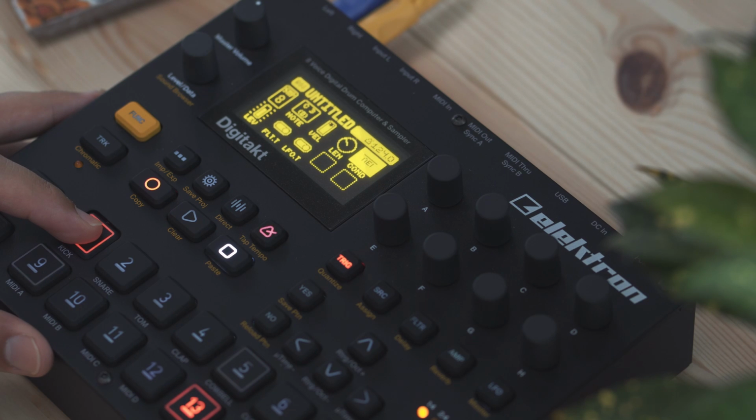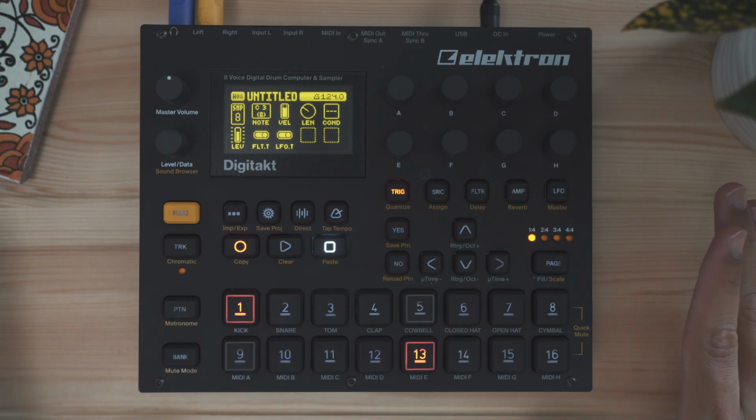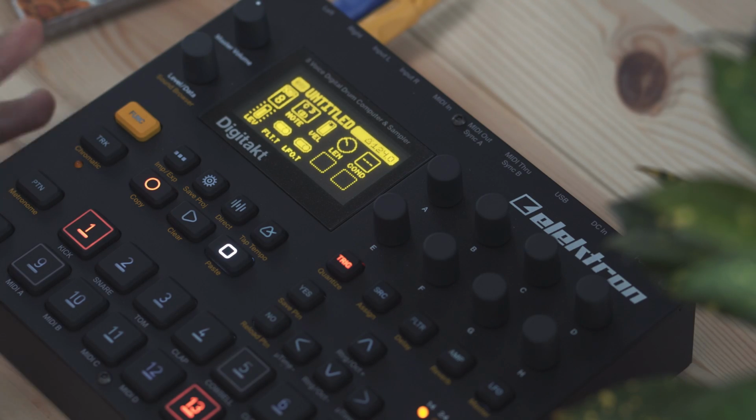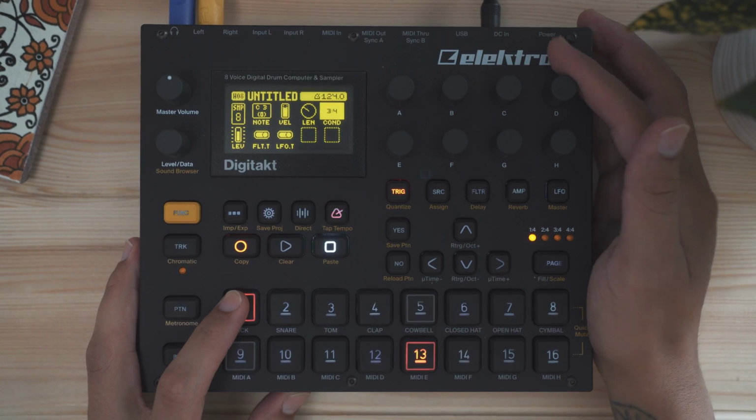So say you have some crazy sound that happens here randomly, and if it happens, this trigger here will then not happen. So that's a good way to create another forever evolving, changing pattern within the Digitakt sequencer. Also, another awesome conditional trigger that you have is at the very end.